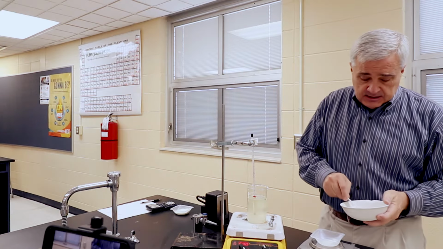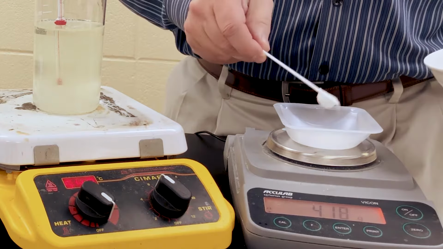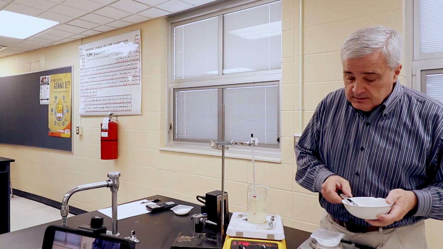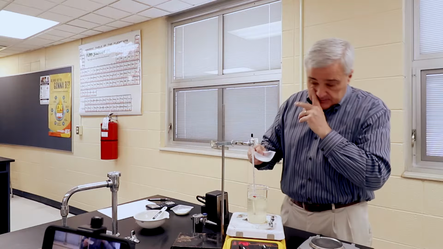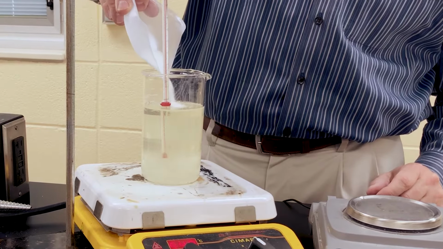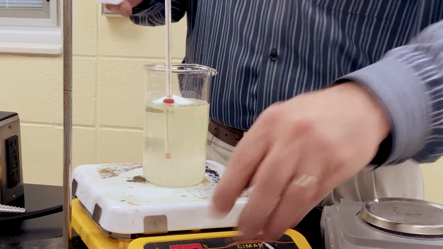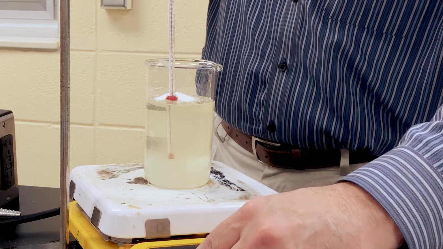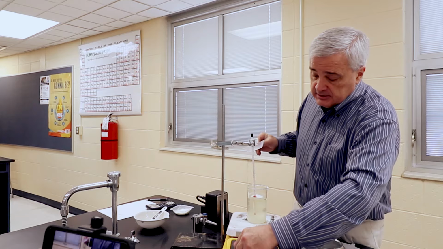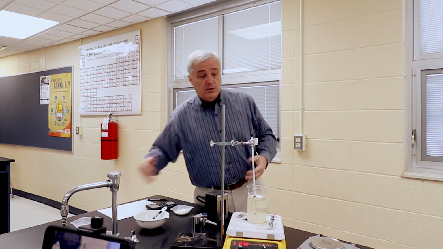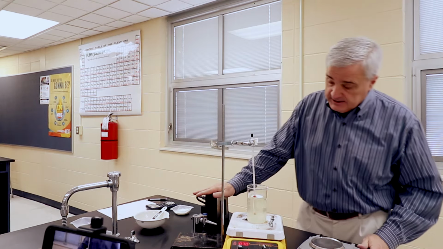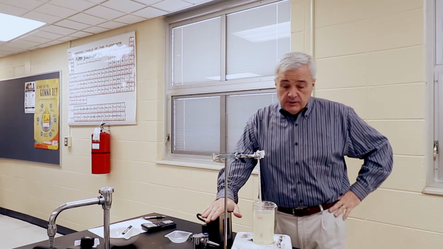All right, as the temperature goes up, I'm adding increments. This is 5.53. As the temperature approaches that 80-degree mark, I'm also going to turn the hot plate down because it'll continue to have some residual heat, and I don't want to go above the 80. I think we're getting close.